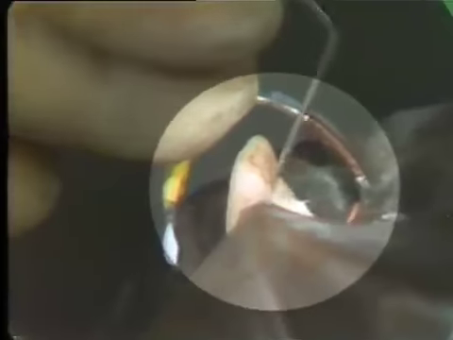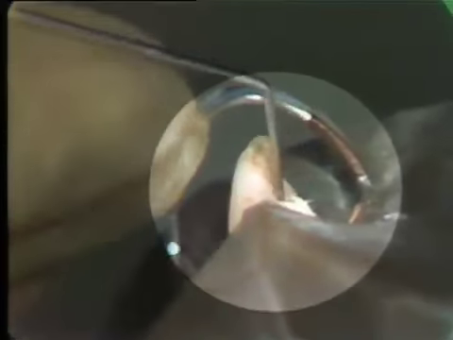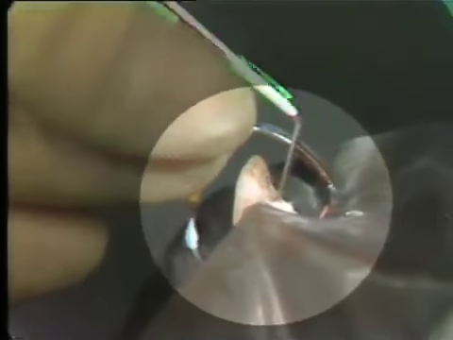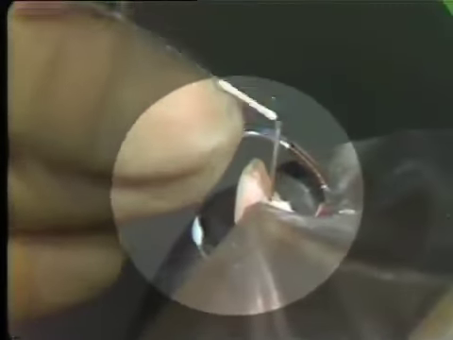Come around. Feel smooth in all directions. I can feel fairly confident that I have removed the entire roof of the pulp chamber.